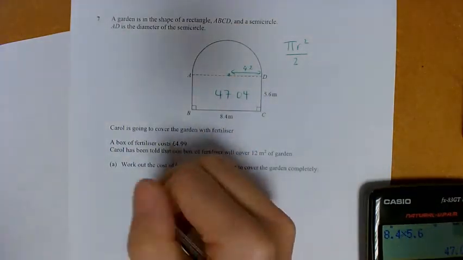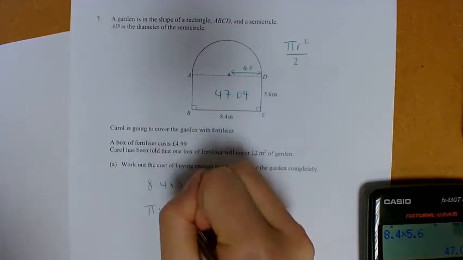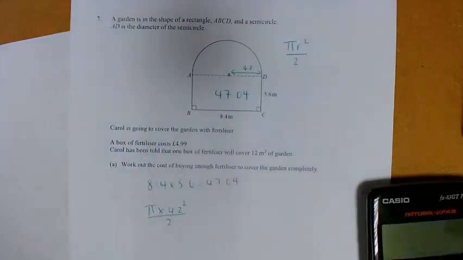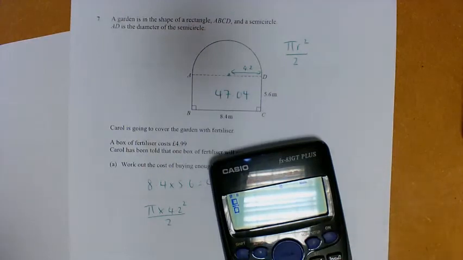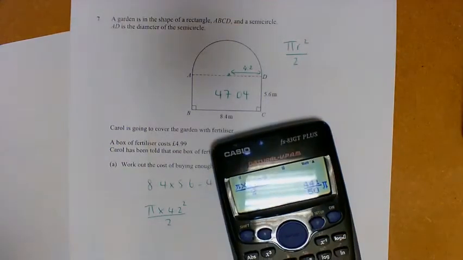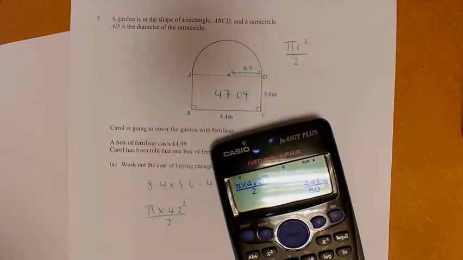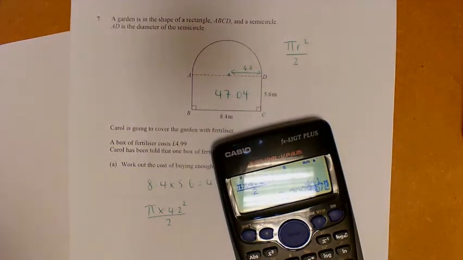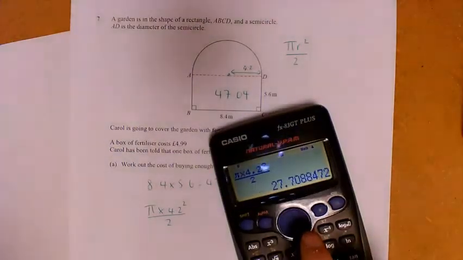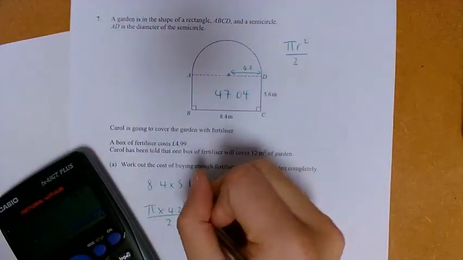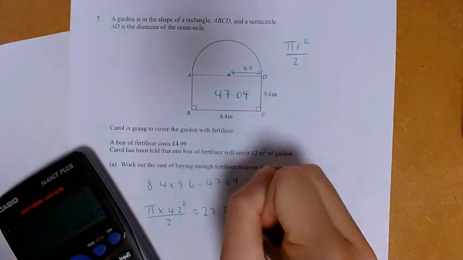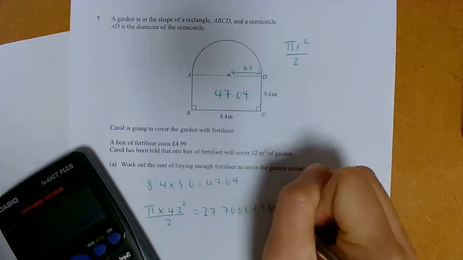So in my calculator, I'm going to do pi times 4.2 squared, and I'm going to half it. So pi, remember, is shift and then the times 10 button at the bottom, times 4.2 squared, divided by 2, because it's a semicircle, not a whole circle. And you get that answer in terms of pi, but we just want it as a decimal. So I'm going to write down this answer, 27.708. Notice I've written it all down.